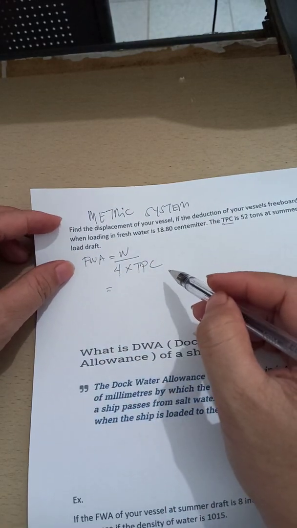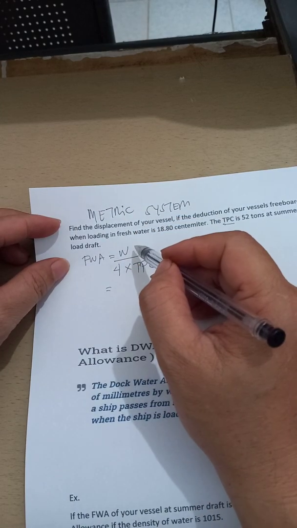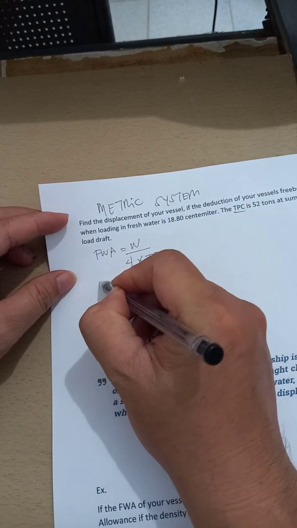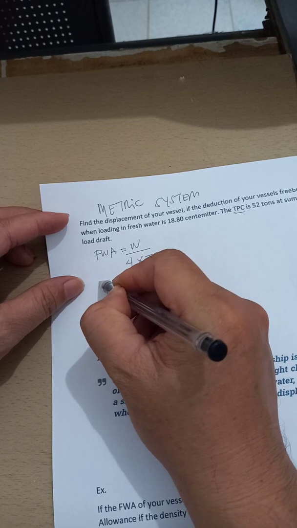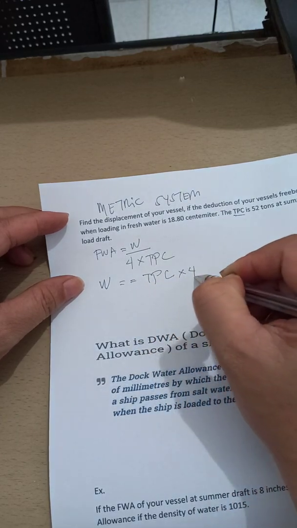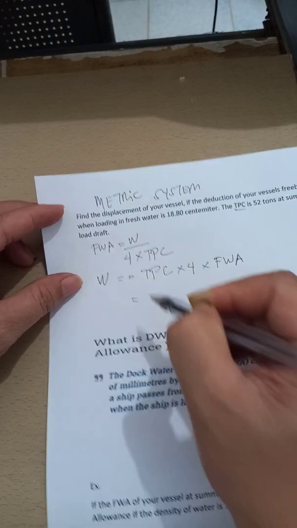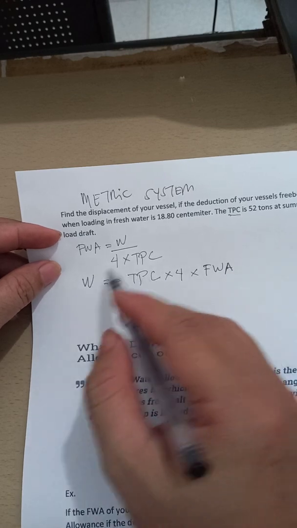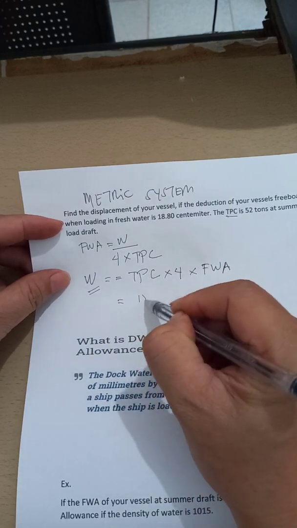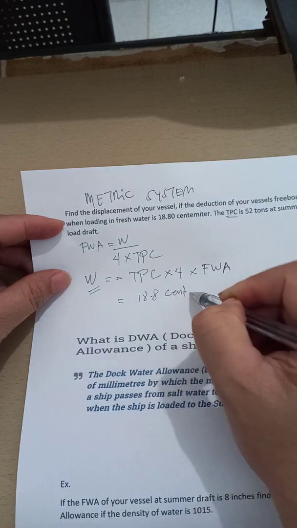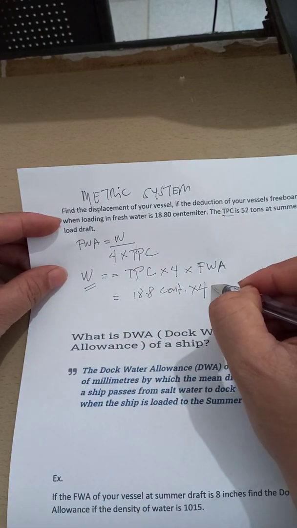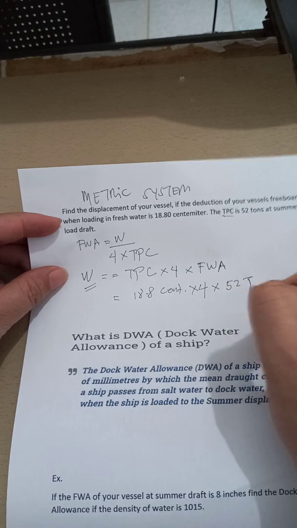But since we want to find the displacement, we need to transpose the formula. So this is the formula: weight equals TPC times 4 times freshwater allowance. So now, we already transposed the formula. Since we need the displacement or the weight, the freshwater allowance here is 18.80 centimeters, times 4, again 4 is constant, times TPC, which is 52 tons.